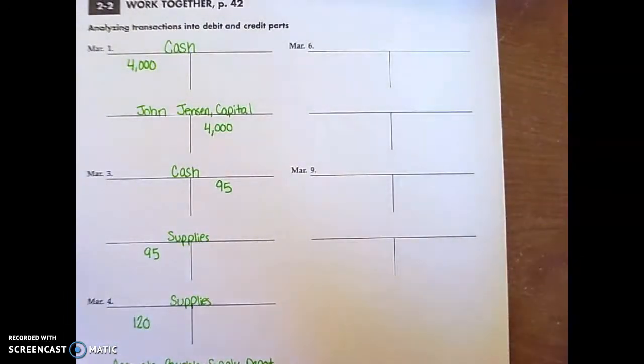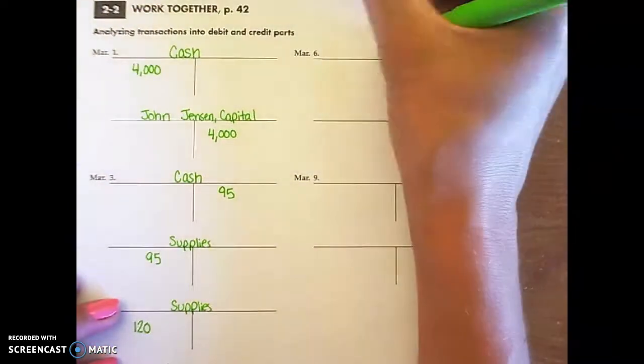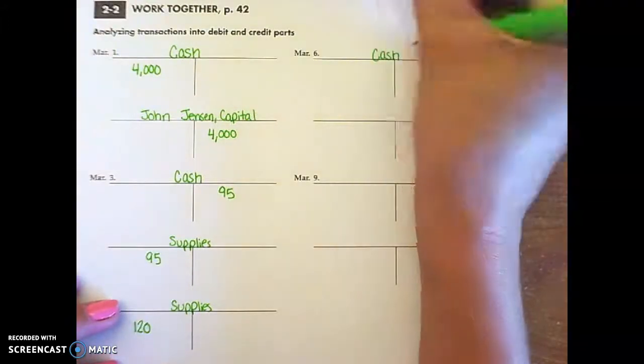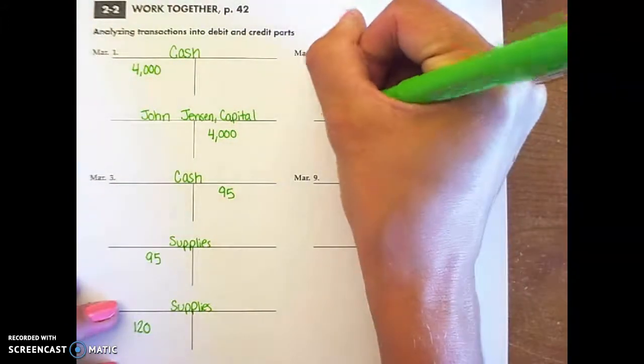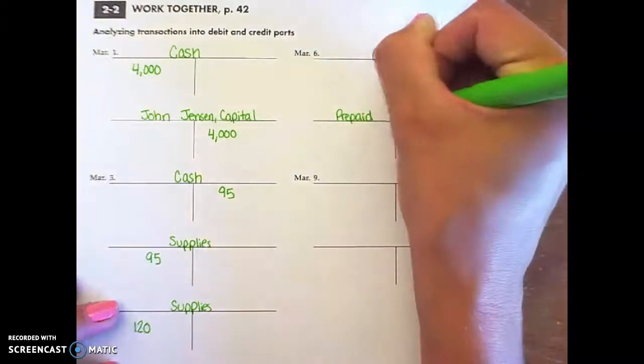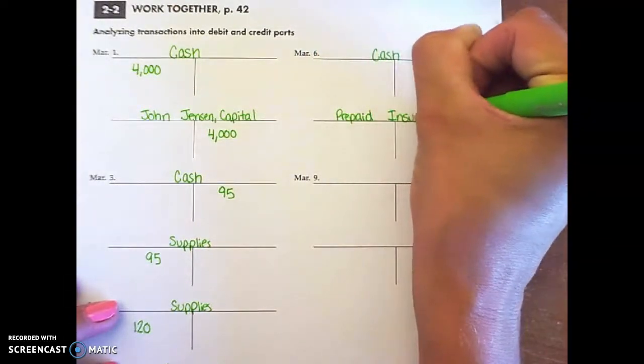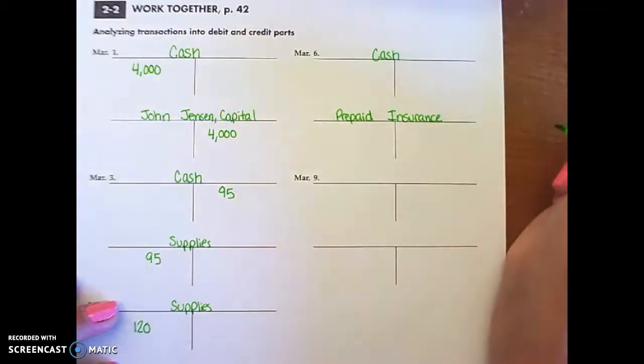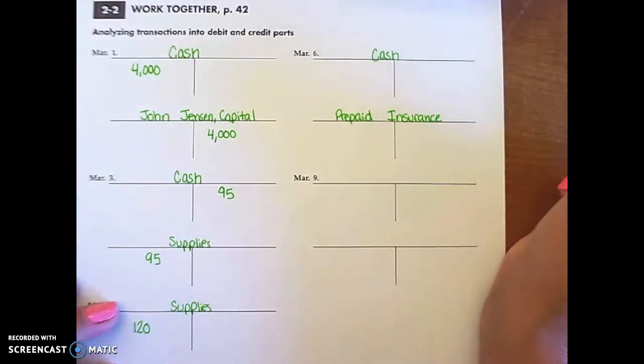March 6th, we paid cash for insurance, $250. So two accounts affected by this would be cash. And we need to write prepaid insurance. It will just say paid cash for insurance. If you look at the list of accounts we can use, there is not one just called insurance. It's prepaid insurance because we paid for it before we used it.